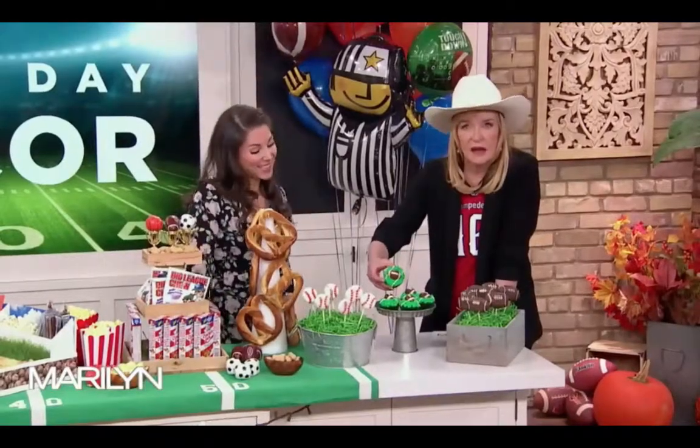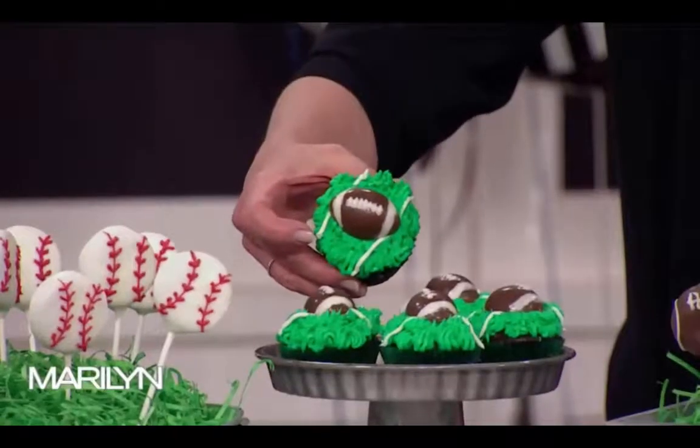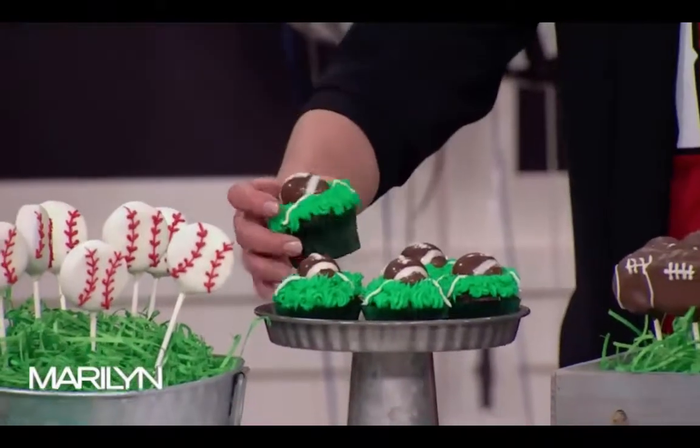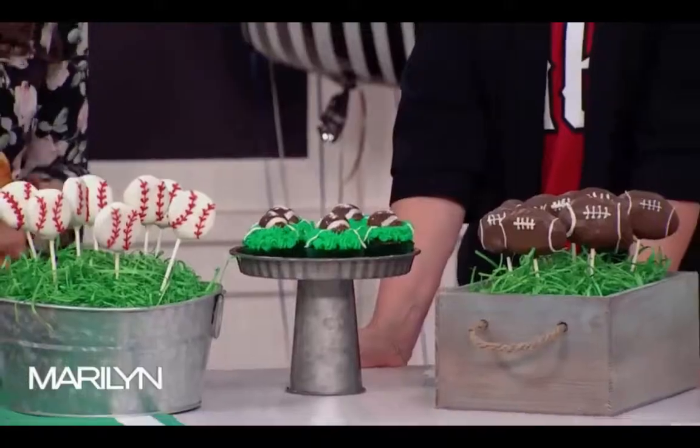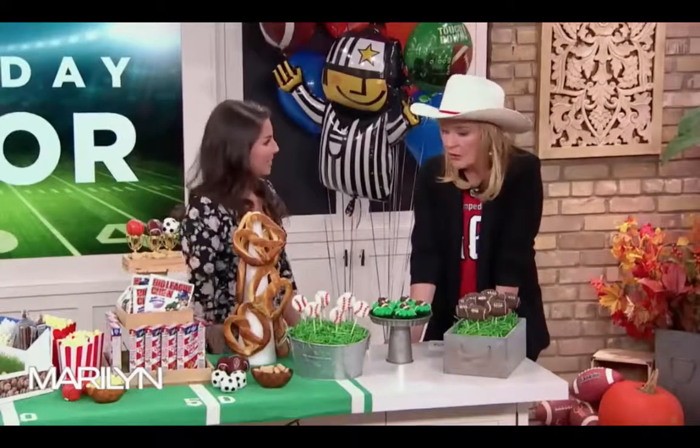Look at these. She did a really good job. That's adorable. I love the idea of going local, especially if you have something specific in mind. If it's a football party, a baseball party, whatever it may be. Well, you did a great job.